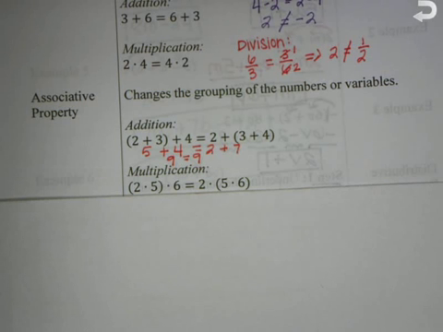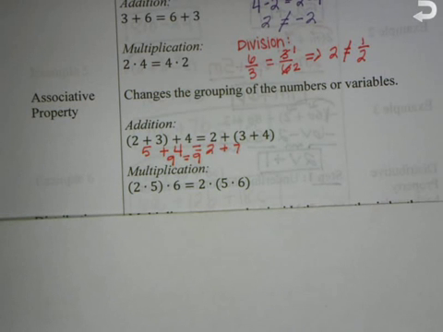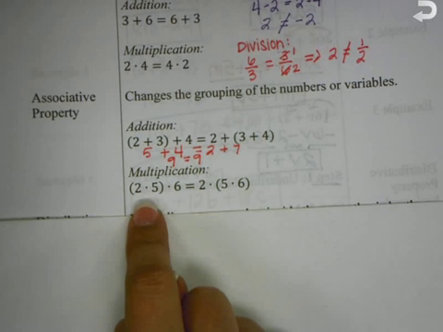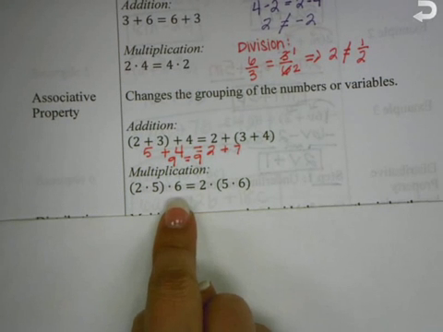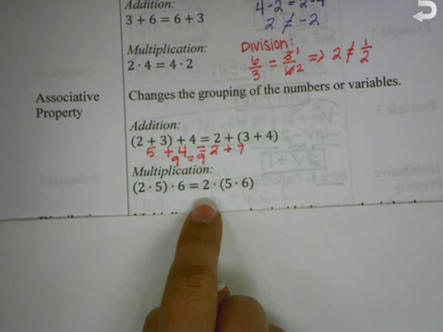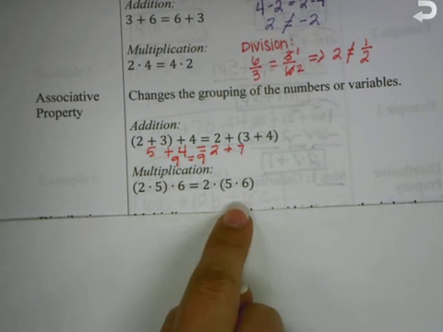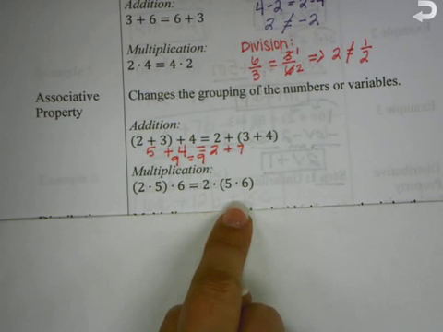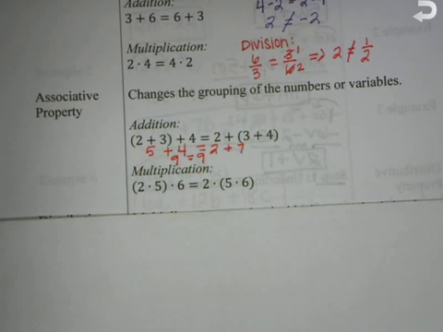I could put 5 times 2 in parentheses and multiply by 6 on the outside. Or I could put 2 on the outside and 5 times 6 inside the parentheses. And I still get the same answer. So according to order of operations on the left-hand side, what am I going to do first?